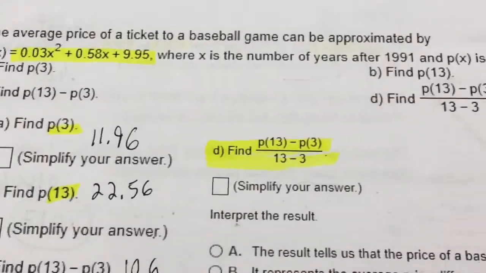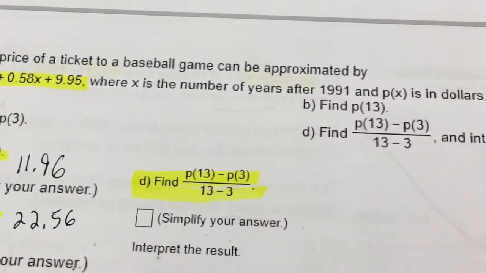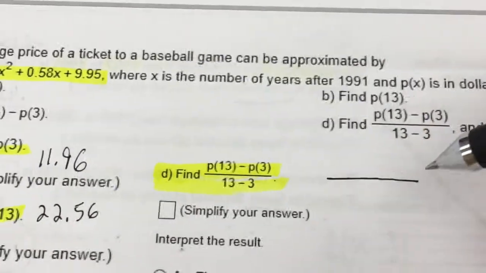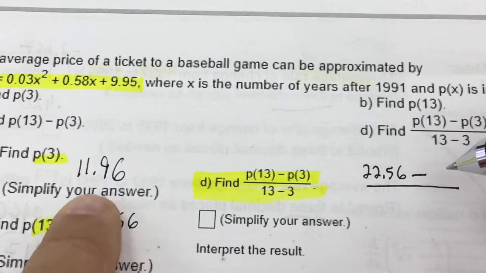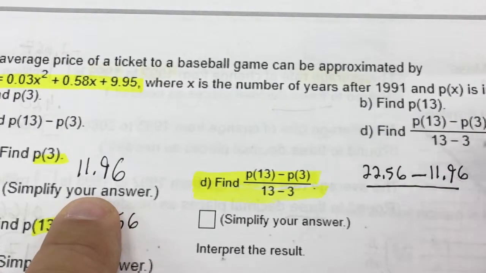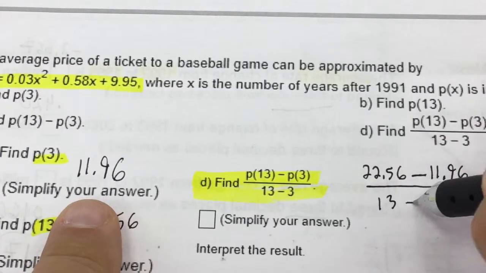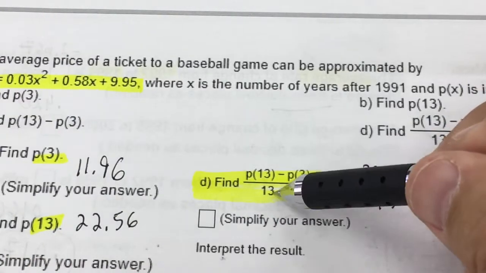Now they want me to do the average rate of change, which is just the slope. So I'm going to do the slope formula. P of 13 was 22.56 minus P of 3, which was 11.96, over 13 minus 3. I'm going to write it out. And this sort of gives me the A-Rock formula. See how the 13 is in the front?